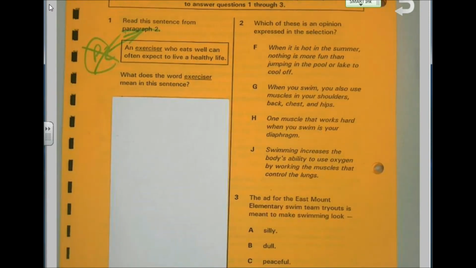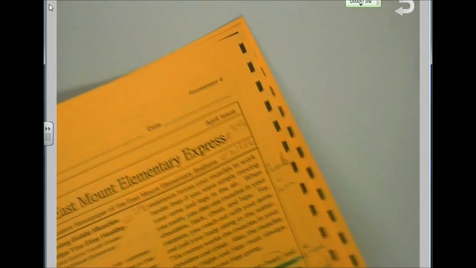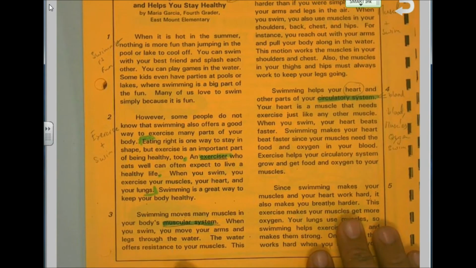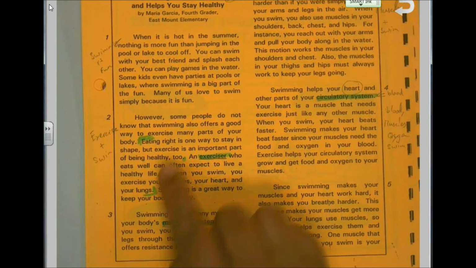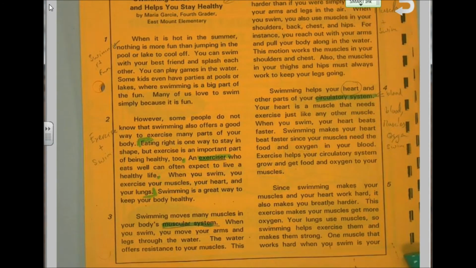Okay, I have to go back to where? Paragraph 2. So let's go to paragraph 2. Now see, I had already marked it. Since I already marked that, I'm going to use a different color if I have to. It doesn't mean I will have to. It just is an option. So what I do in this strategy: read the sentence before and read the sentence after.